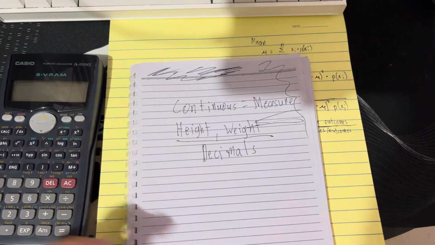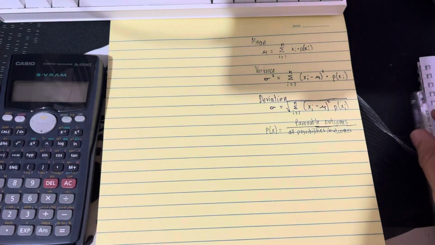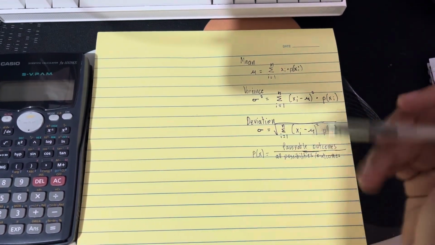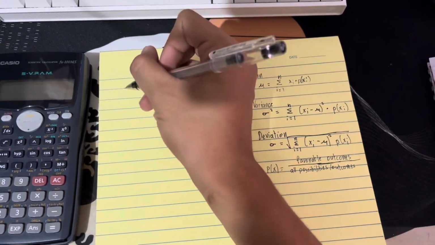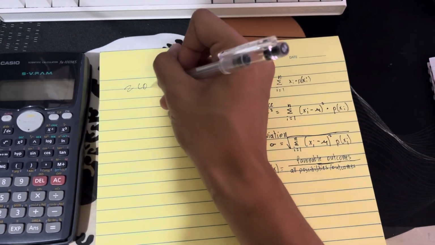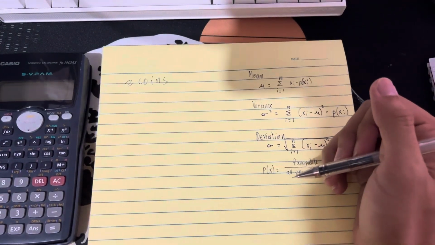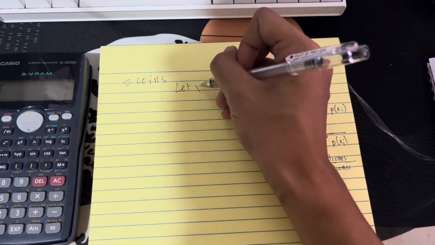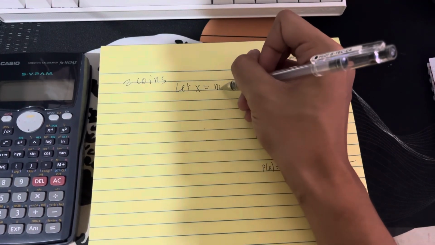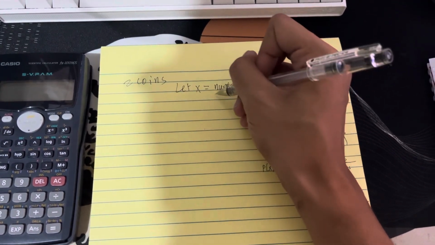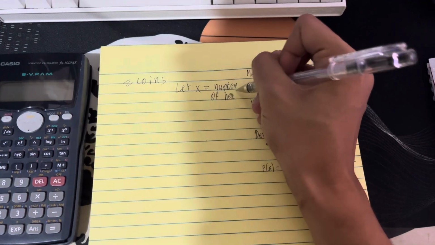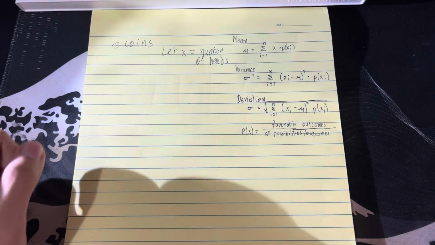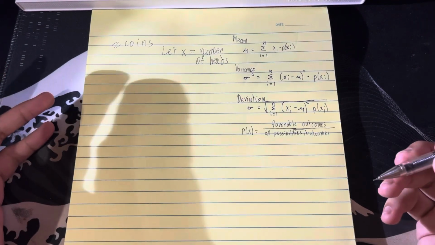So for our simple problem today, let's say I flip 2 coins, and let X be equal to the number of heads. So we need to find the sample space.